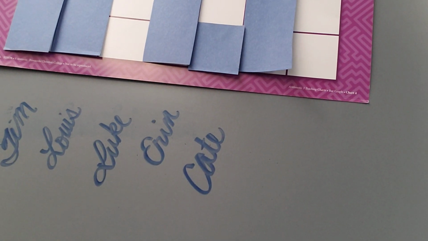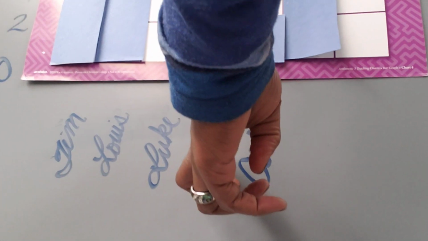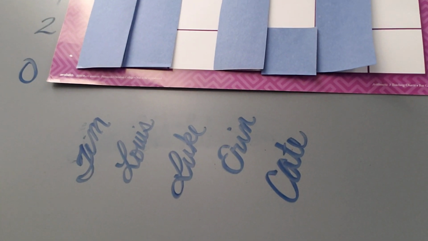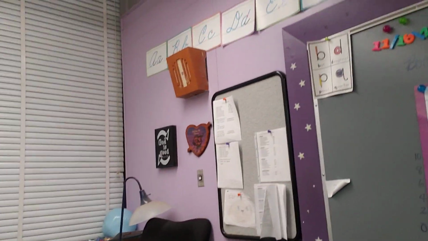Then who read the least? Sorry, I know it's not very clear. So, yes, this one right here, which is Erin, she read the least amount of books. How many books did she read? That's only 1 square, so she only read 2 books.